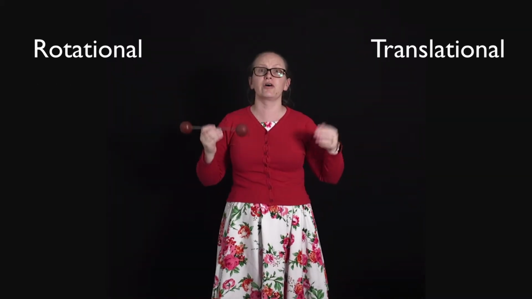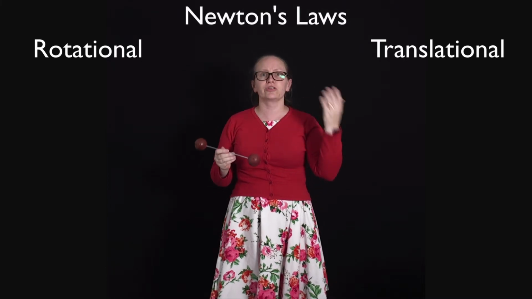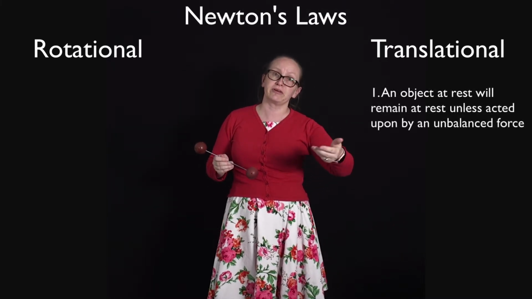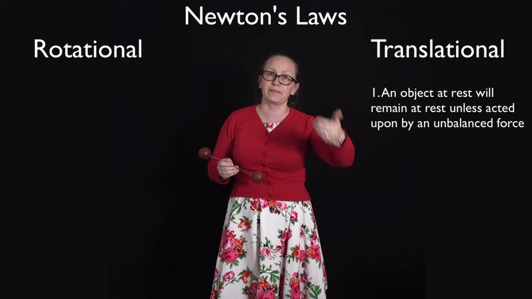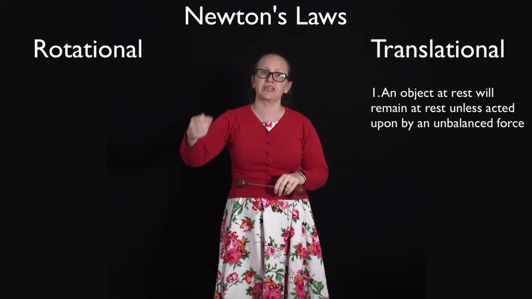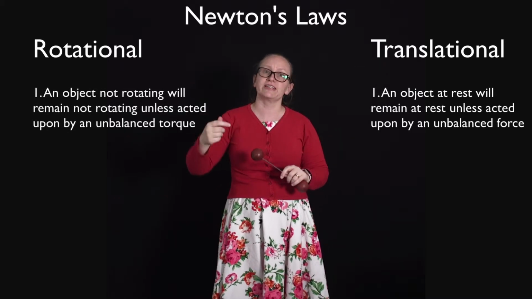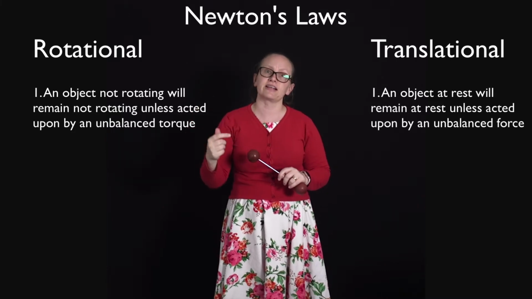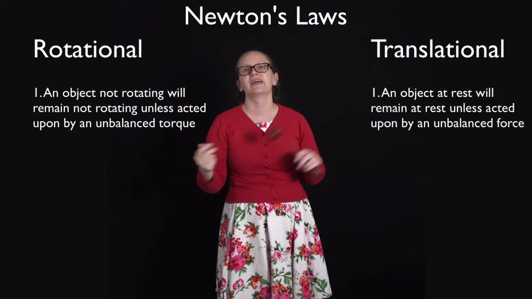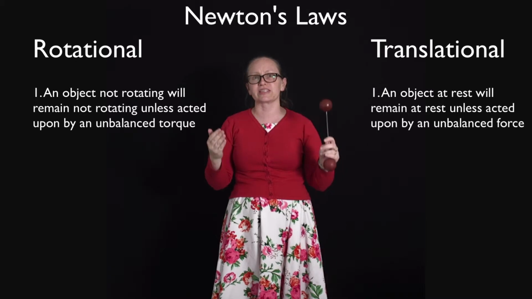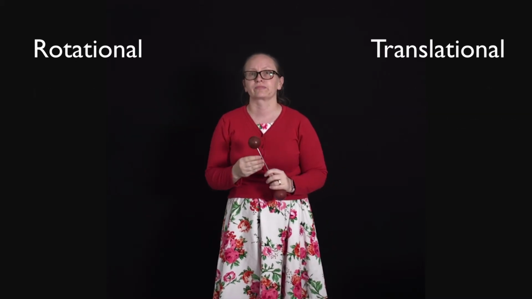Now, Newton's laws all have analogies too. So Newton's first law tells us an object at rest will remain at rest unless acted upon by an unbalanced force. Well, Newton's first law for rotation says an object not rotating will remain not rotating unless acted upon by an unbalanced torque. And we have similar rules for Newton's second law and Newton's third law.